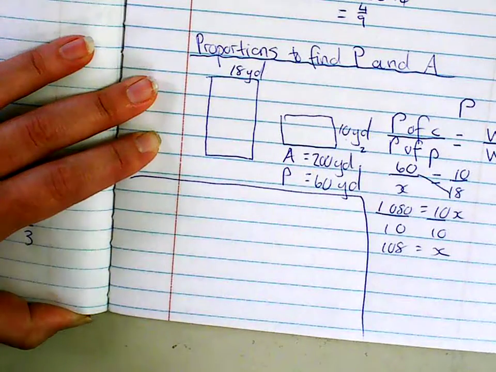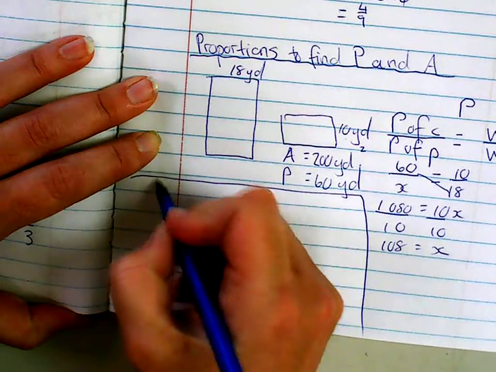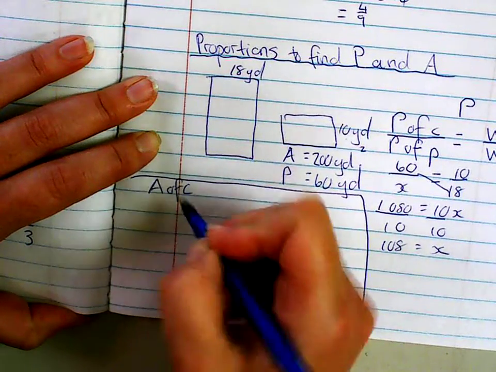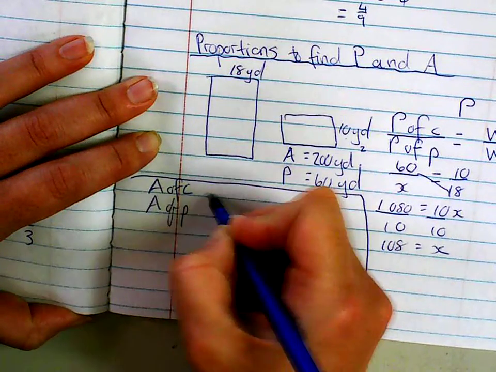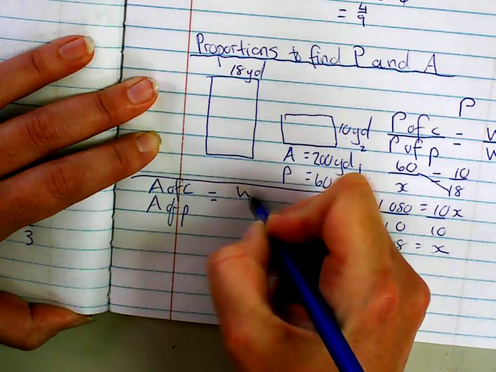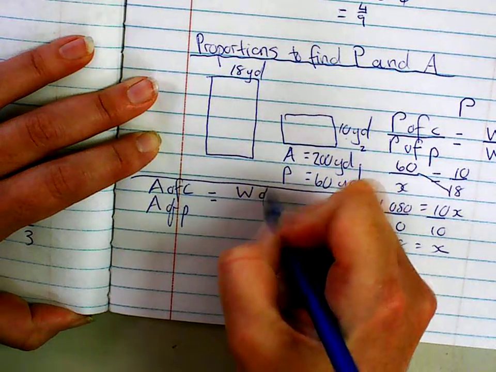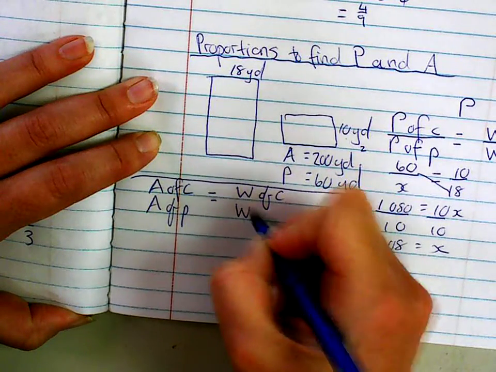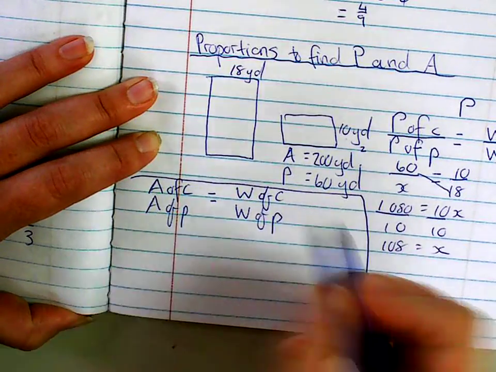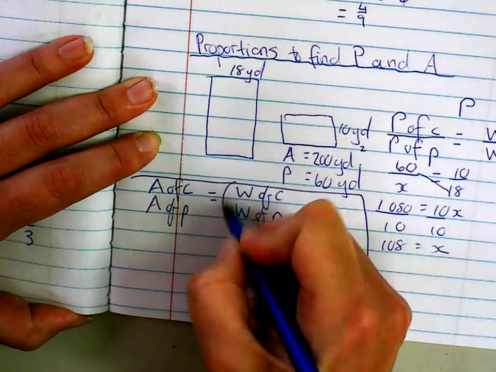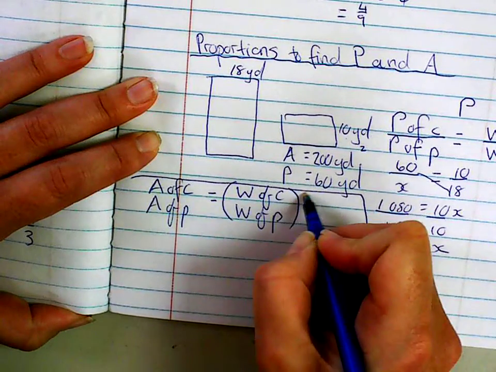Here's how we're going to do the area. This time we're going to take the area of the court over the area of the pool equals the width of the court over the width of the pool. Only I must remember that for area, everything's going to be squared.